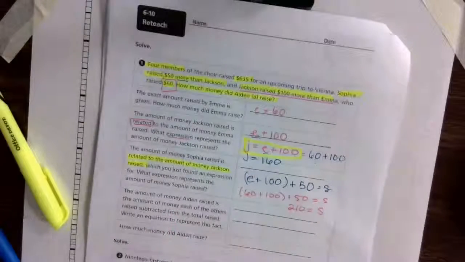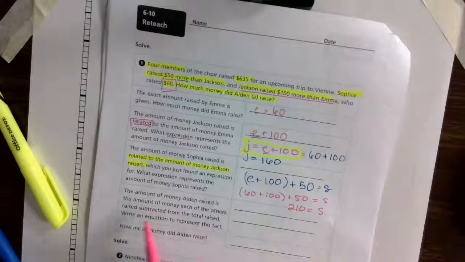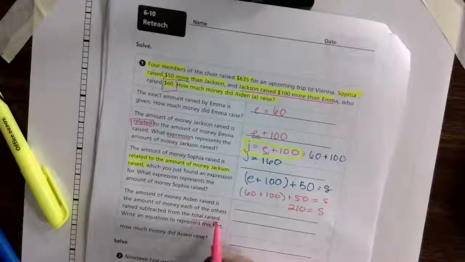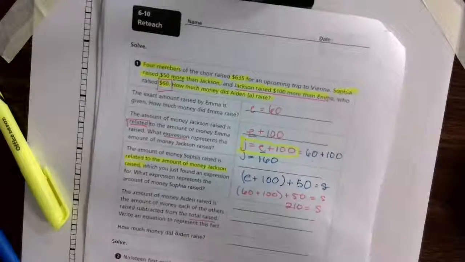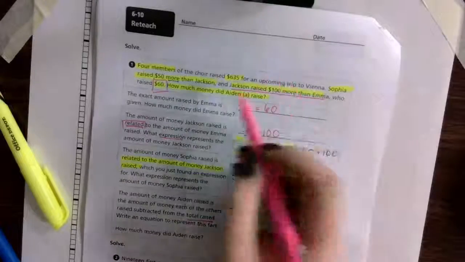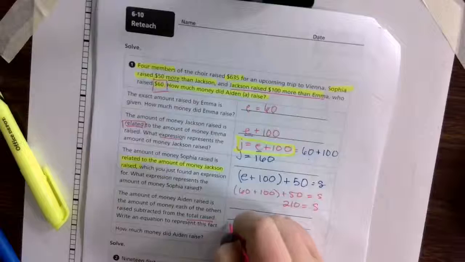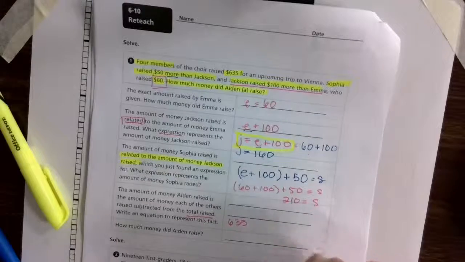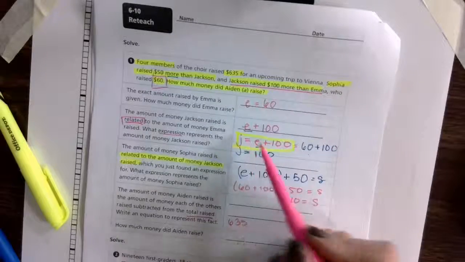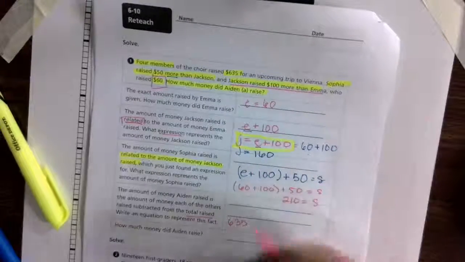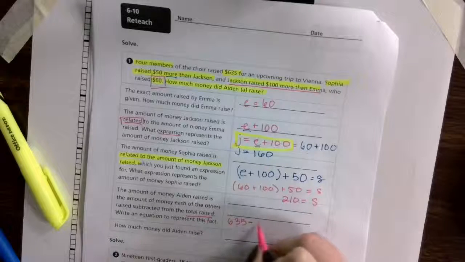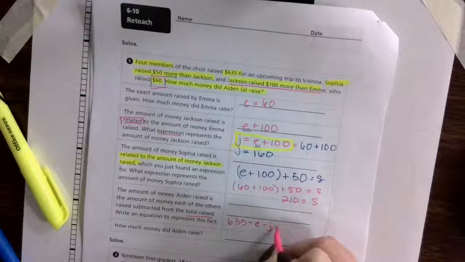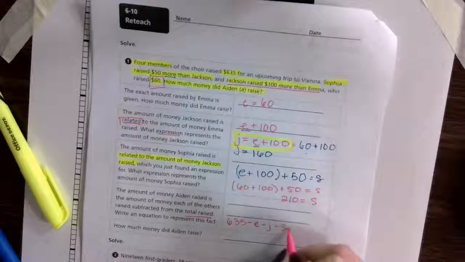All right, now we're to the tough part. The amount of money Aiden raised is the amount of money each of the others raised subtracted from the total raised. Whoa! Write an equation to represent this fact. So the first thing I need to look at is 635. I know that that's the total they raised for an upcoming trip to Vienna. Now I know that I need to subtract what Emma made, what Jackson made, and what Sophia made. And I can show that by going minus E, minus J, and minus S equals Aiden.